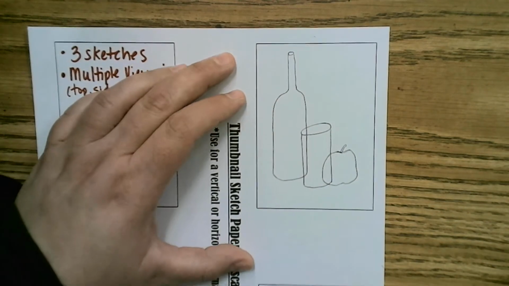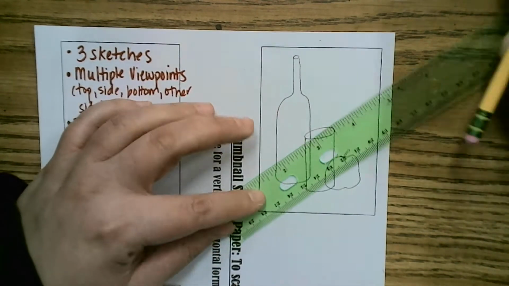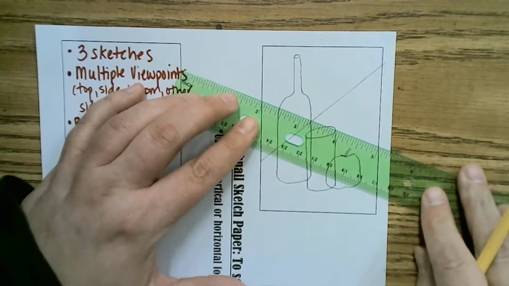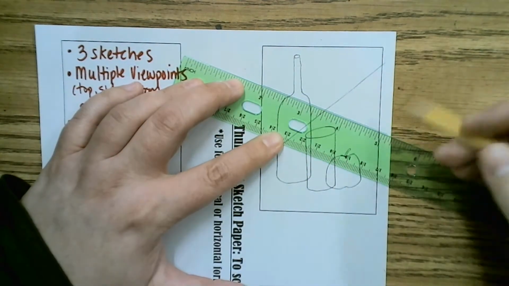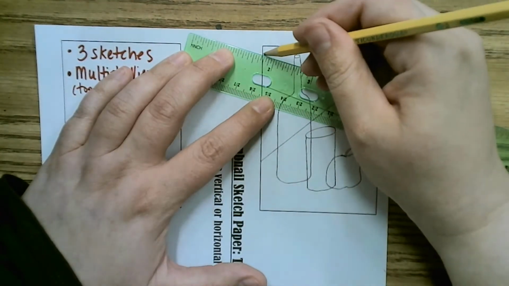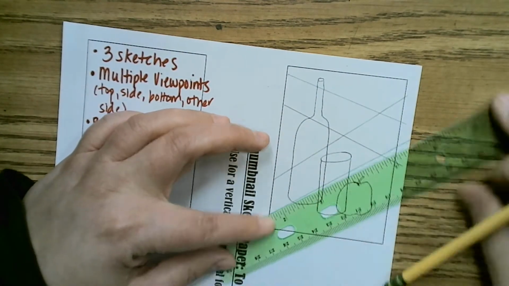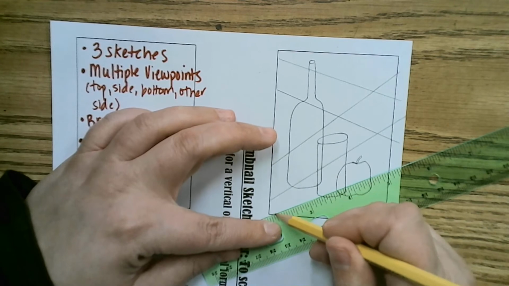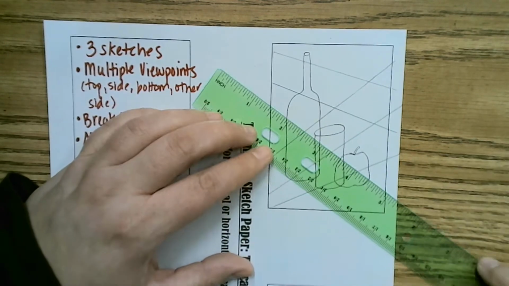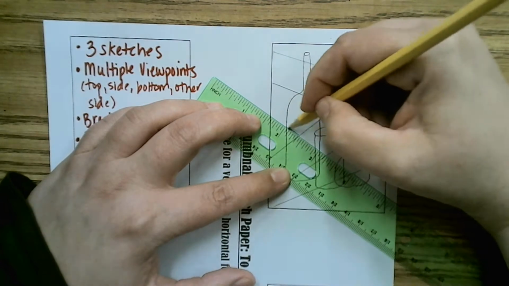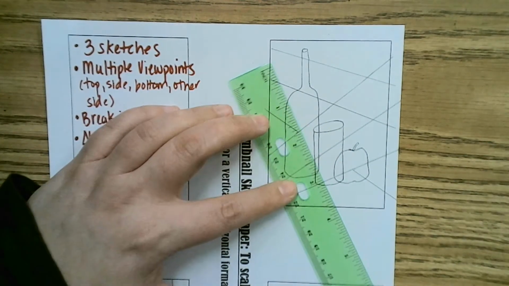So then I would divide up my space, probably with a ruler, or you can freehand. So I'm going to start with a ruler. And they don't have to go all the way through.